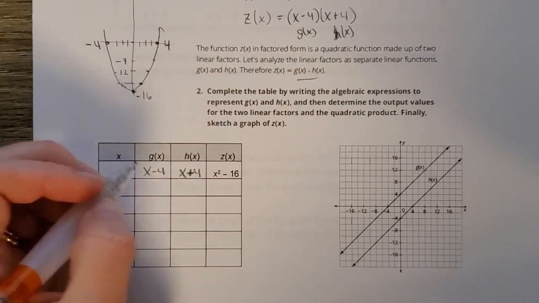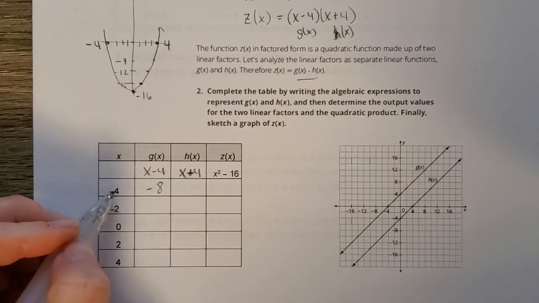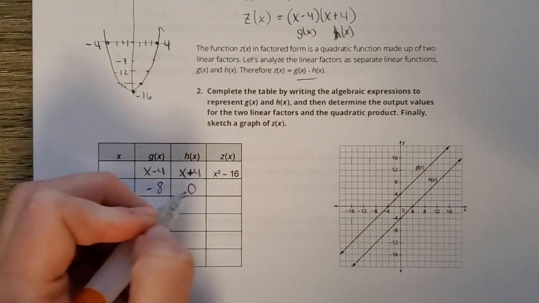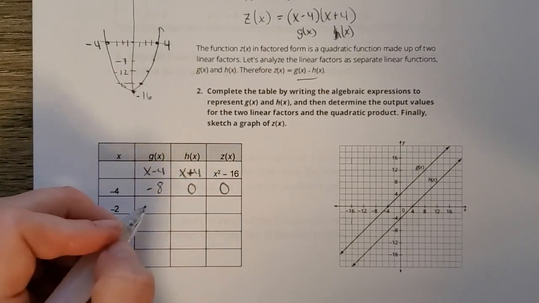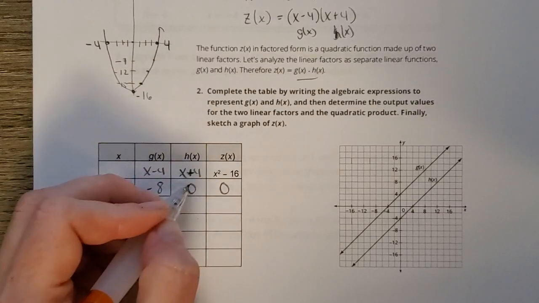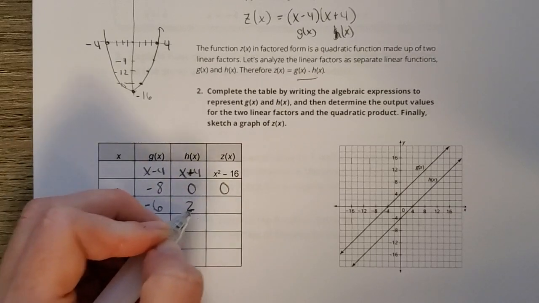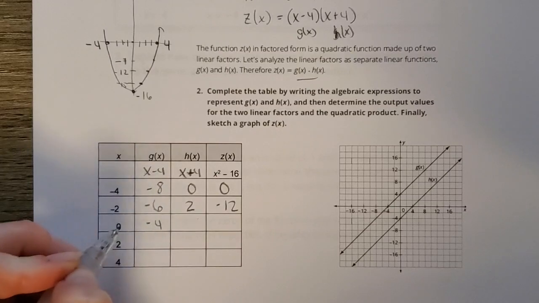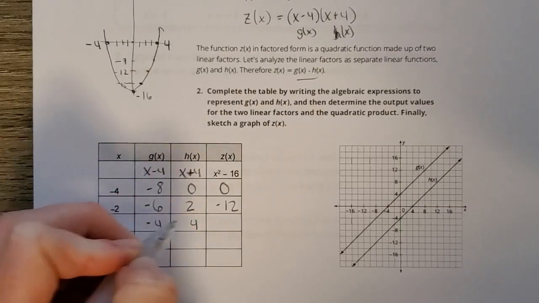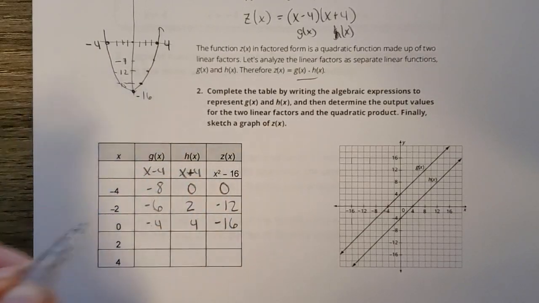Negative 4 minus 4 would be negative 8. Negative 4 plus 4 would be 0. Negative 8 times 0 is 0. Negative 2 minus 4 is negative 6. Negative 2 plus 4 is 2. Negative 6 times 2 is negative 12. 0 minus 4 is negative 4. 0 plus 4 is 4. Negative 4 times 4 is negative 16.